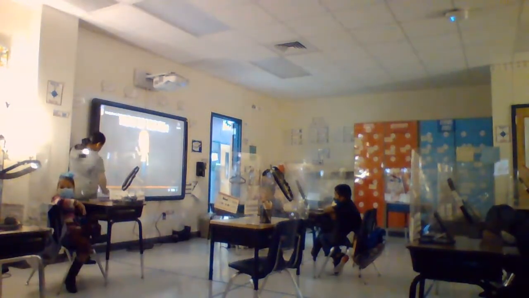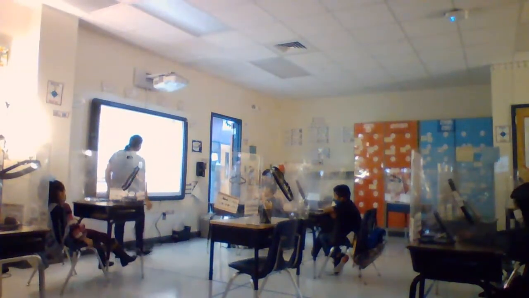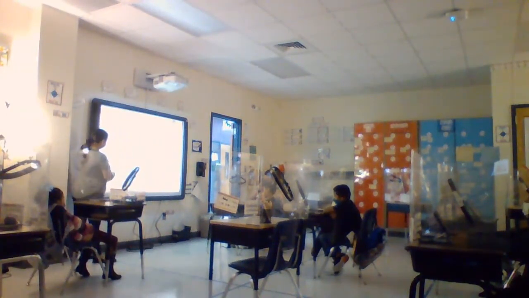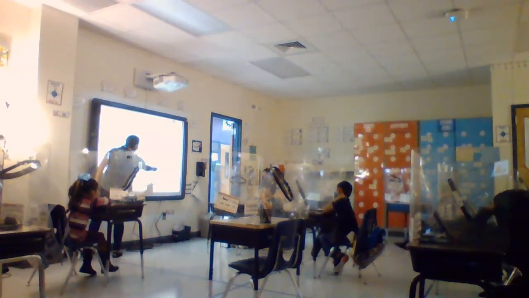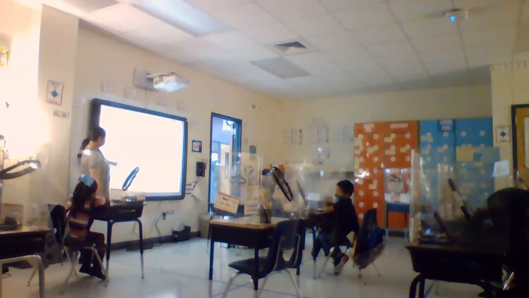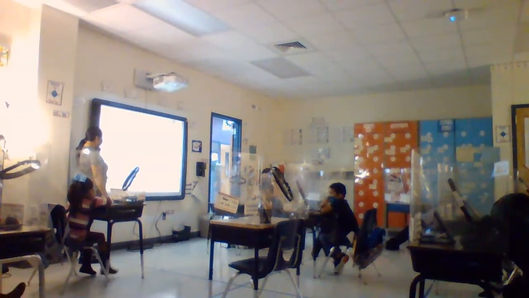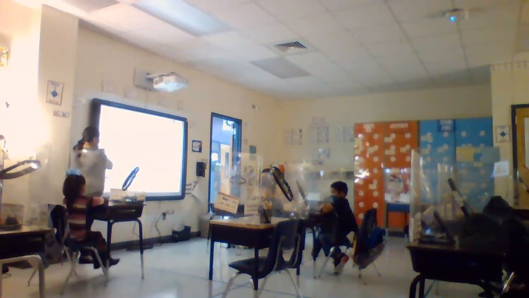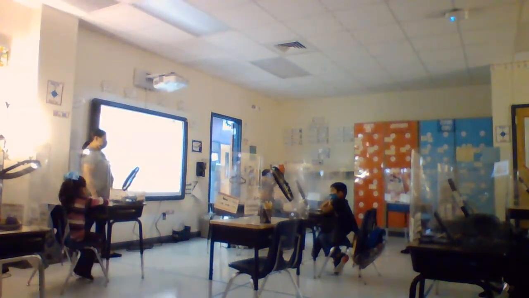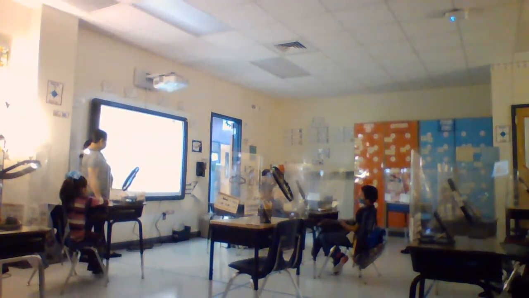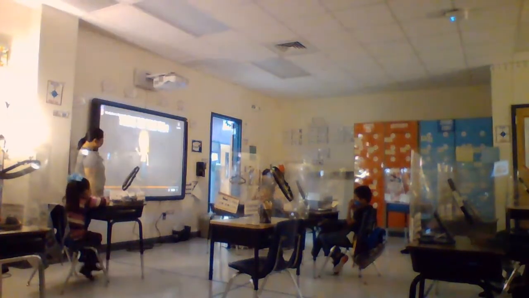Thanks for your help. How many paper clips? 5. You see that? 1, 2, 3, 4, 5. So whenever we say how long this is, we're not using inches or anything like that. We're using paper clips. So we can say that the pencil is 5 paper clips long. Okay, that's how we're measuring it. We're measuring it with the paper clip. 5 paper clips long.